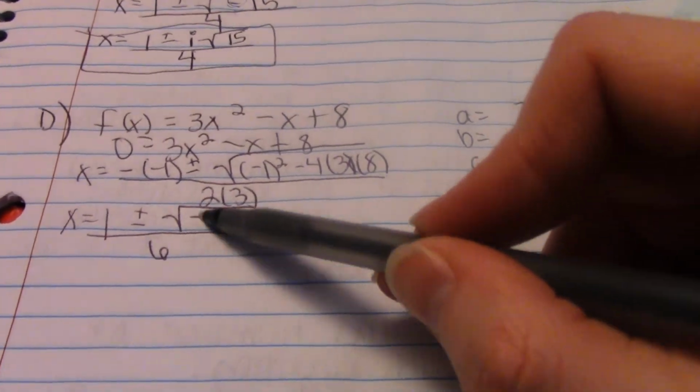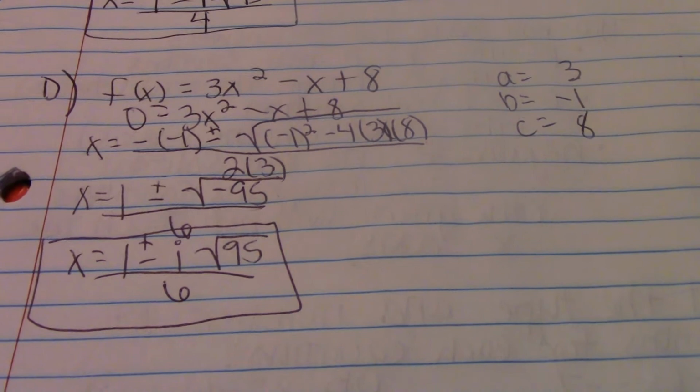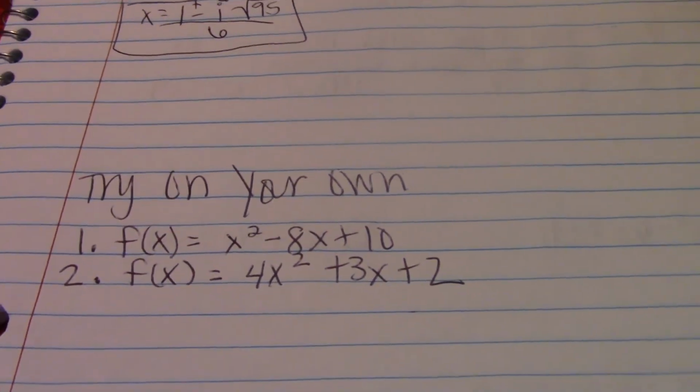However, there's a negative. That negative needs to come out as an I. So x equals 1 plus or minus I square root of 95 over 6. Here are 2 problems for you to try.